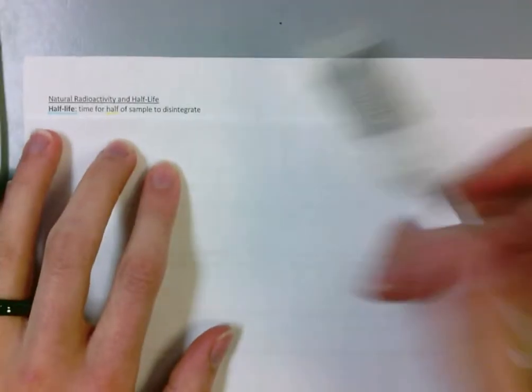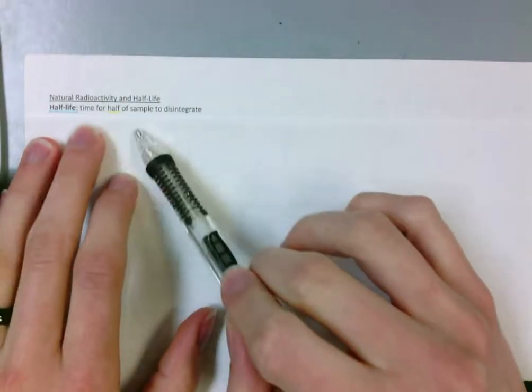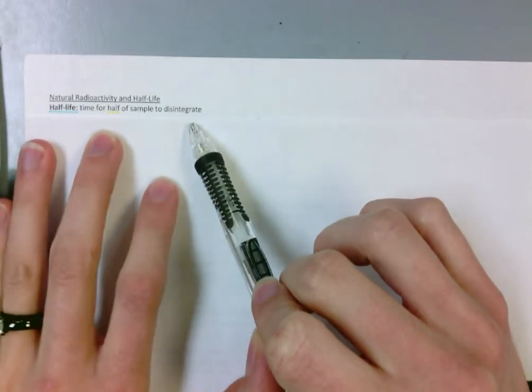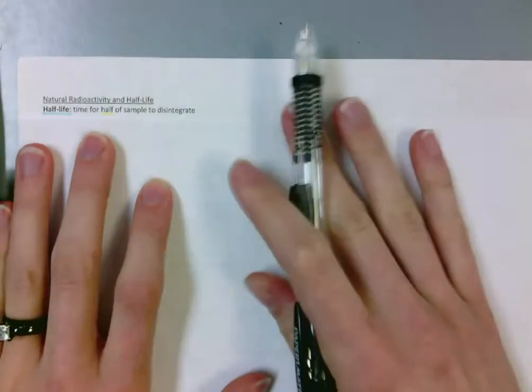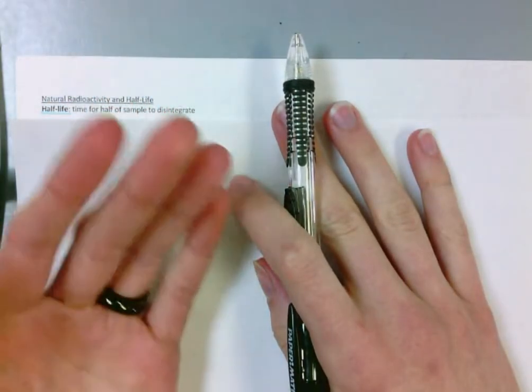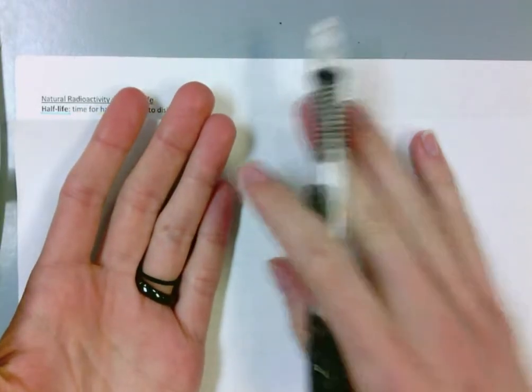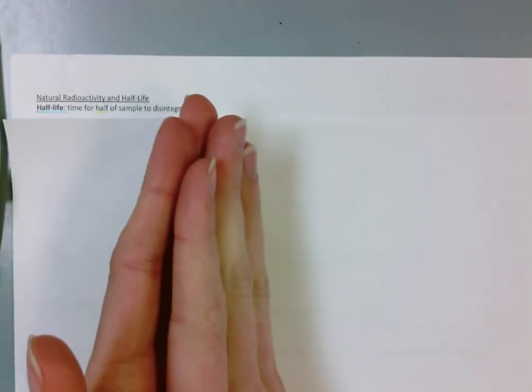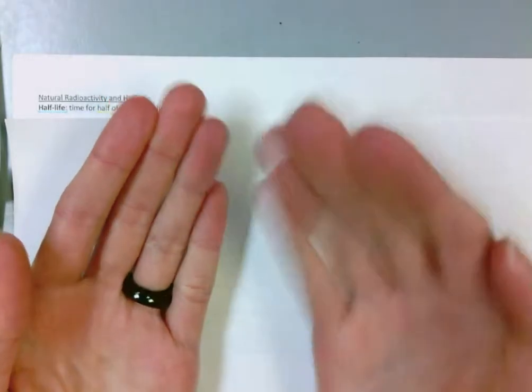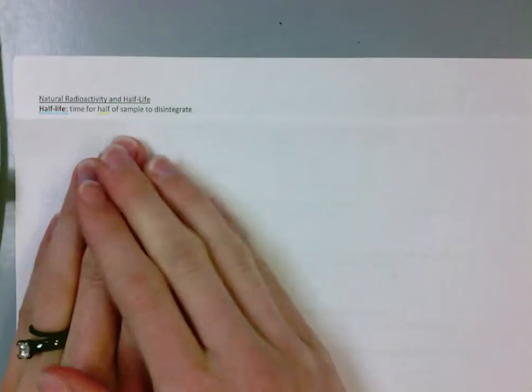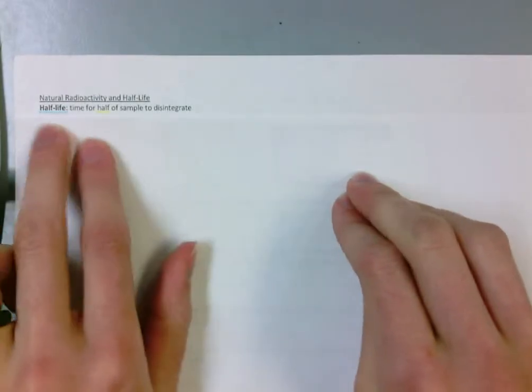The half-life is the time for half a sample to disintegrate. Let's say we start with 10 grams of a sample, and we want to know how long it takes to get 5 grams of that sample. That length of time it takes to go from 10 to 5, half of that sample, is our half-life.